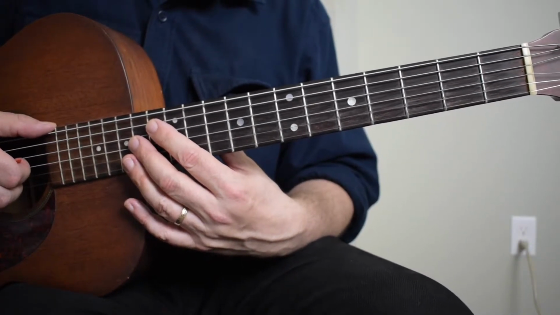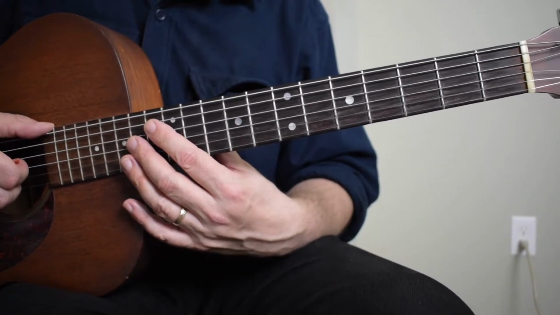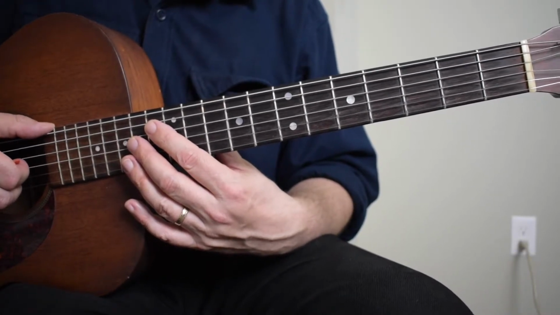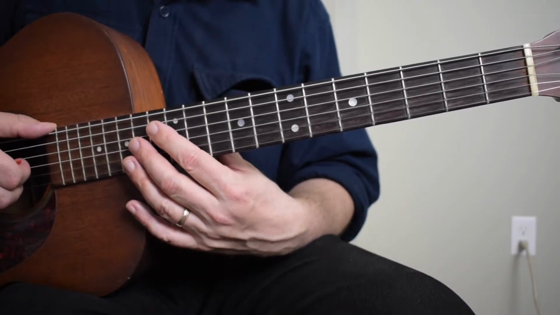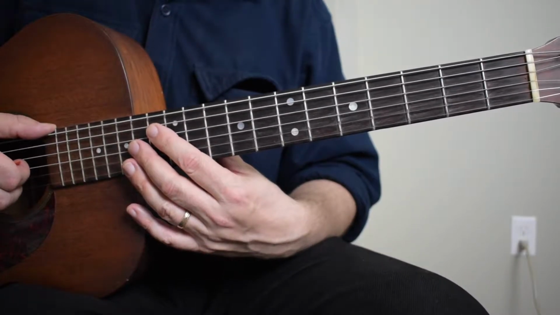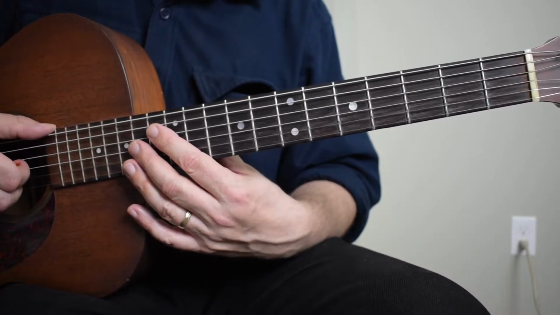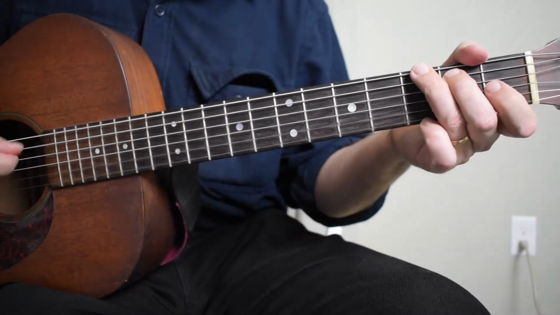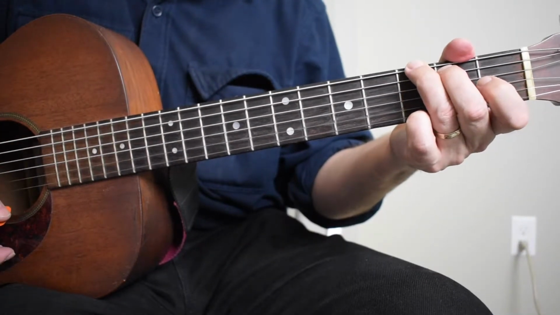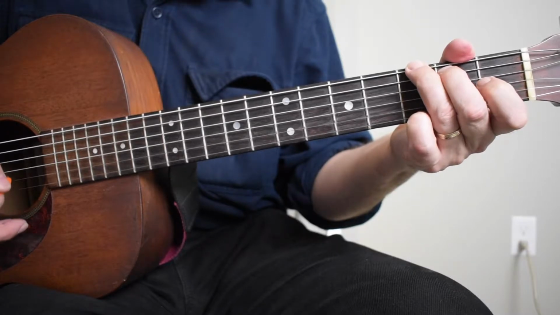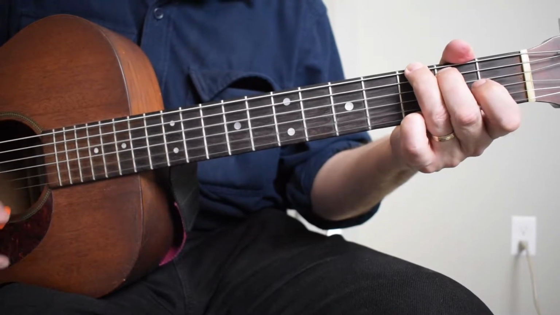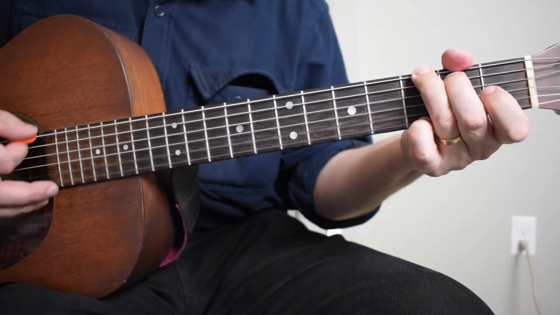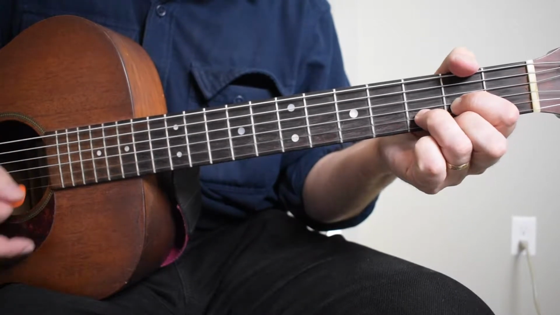1, 2, 3, 4. 1. So we're counting in even quarter notes. 1, 2, 3, 4. And very often the chord changes are going to be on beat 1. So there's going to be this deeper kind of sense of 4 beats structuring the piece of music. 1, 2, 3, 4.